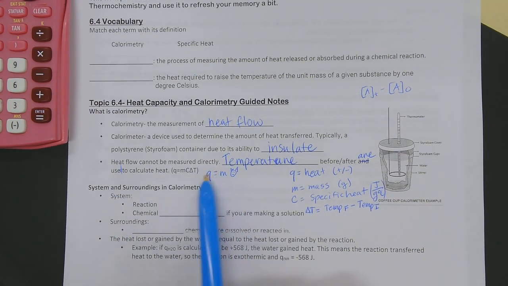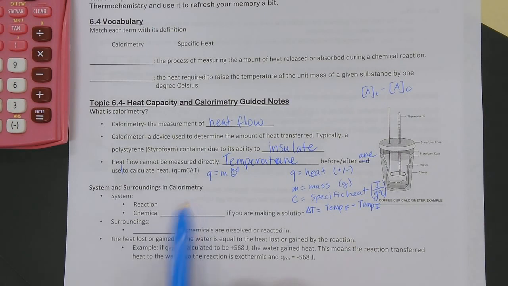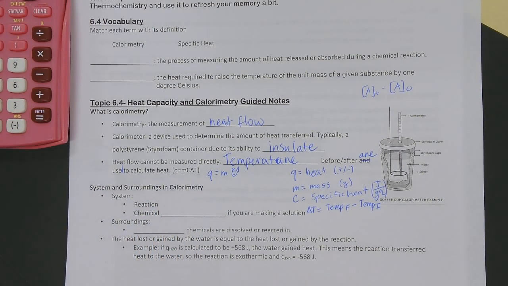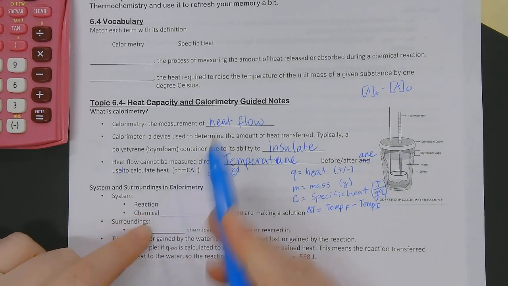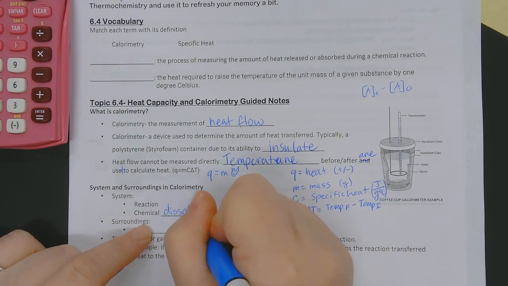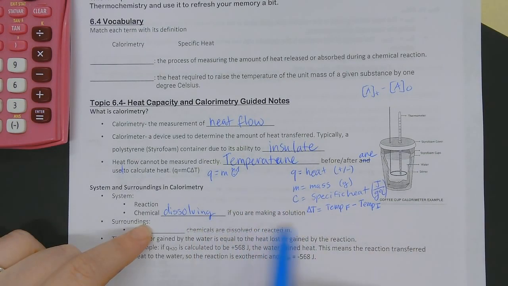So we're using this equation to help us find how much heat flows between substances, or how much heat is gained or lost by a substance. So to figure out what's going on, we have to define our system and our surroundings. So we need to know what chemicals or substances we're focusing on and then what's around it. So our system is typically going to be a chemical reaction. It could be a chemical dissolving, if you're making a solution, so we're dissolving something in water to make that aqueous solution.